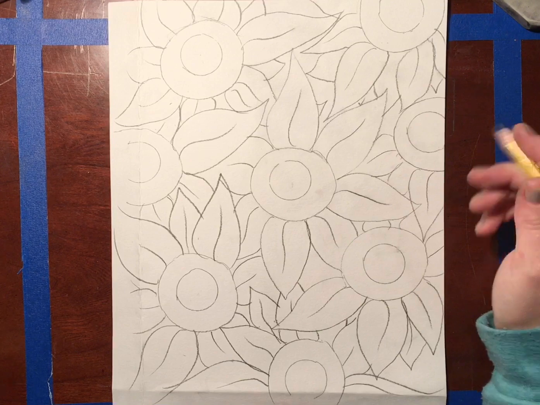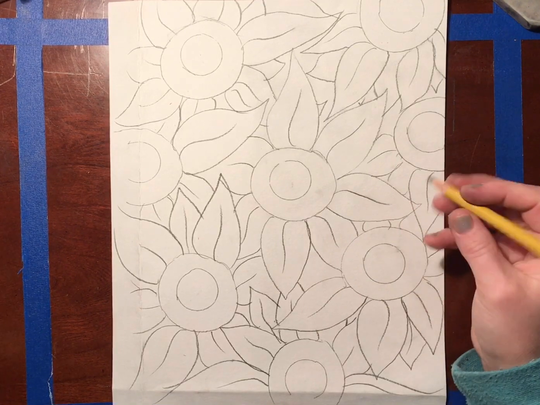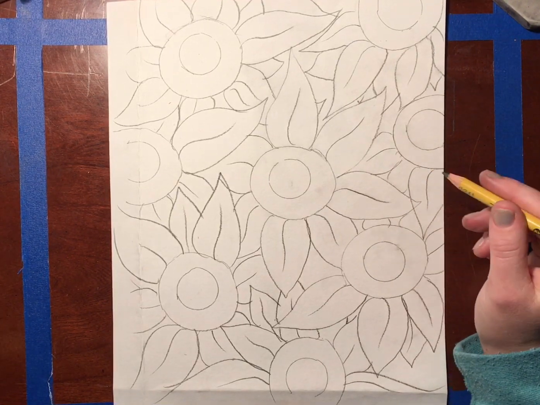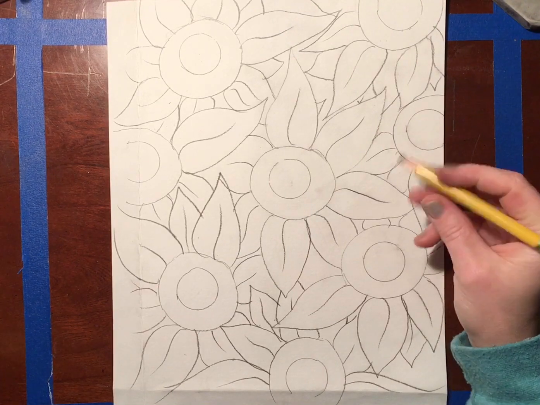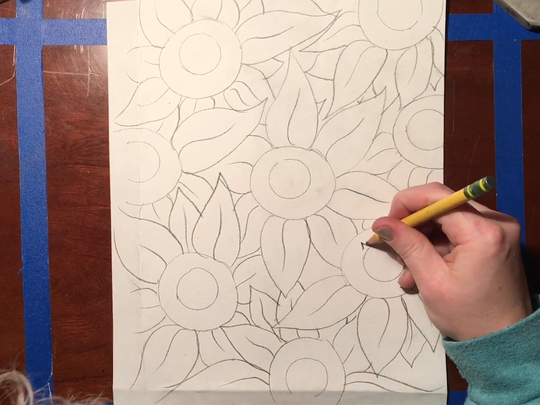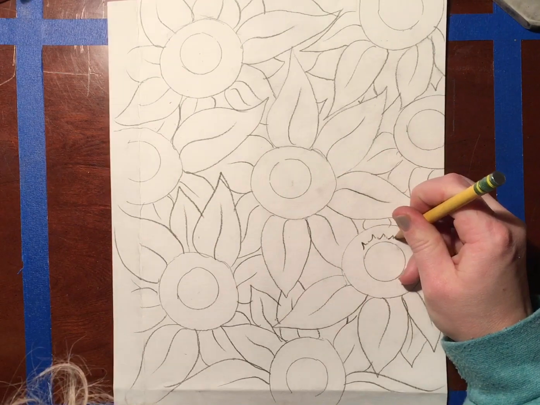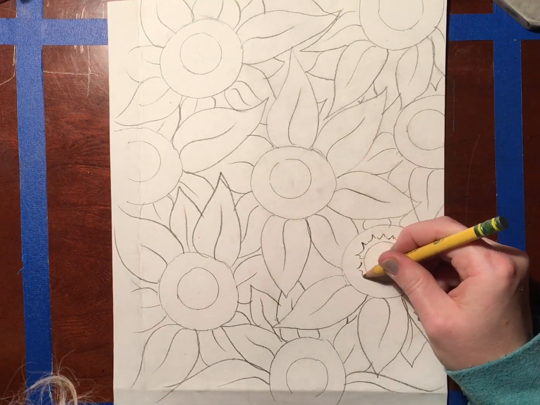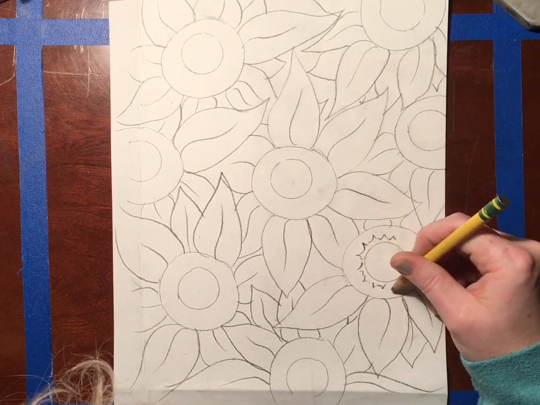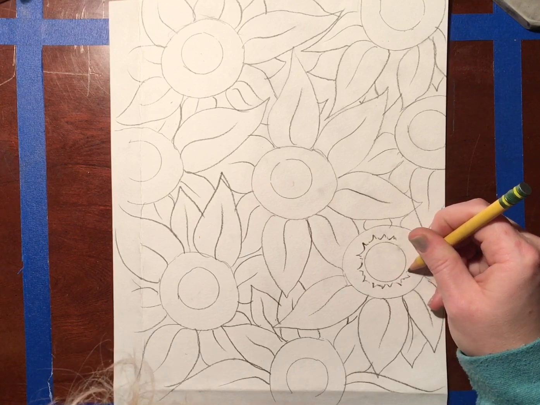Okay, got some petal details. Now all I need to do is add some center of my sunflower details, and I think my pattern's good to go. So I think some of my center details are going to be these little kind of rings that are around different parts of the seeds of the sunflower.